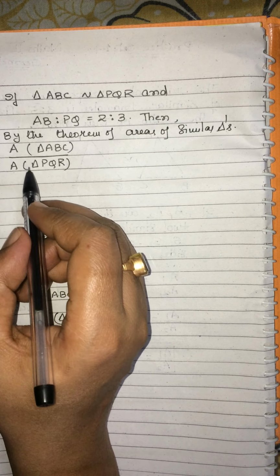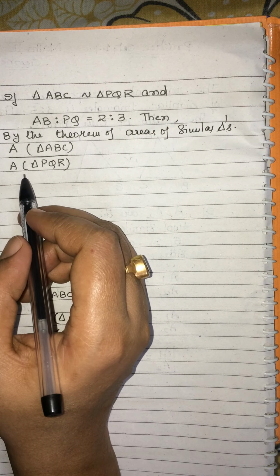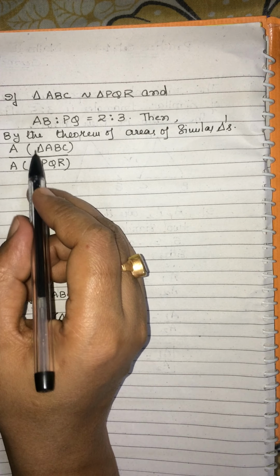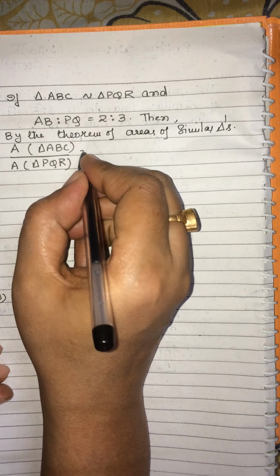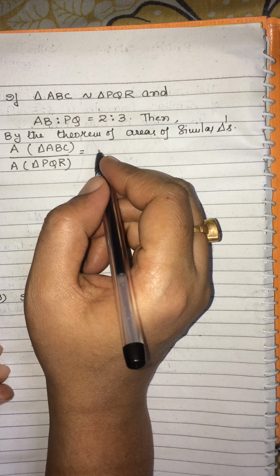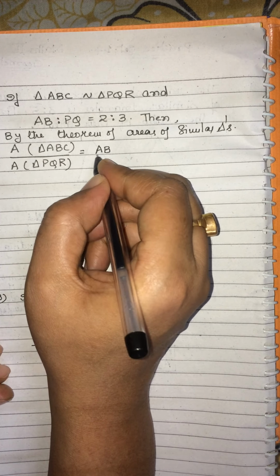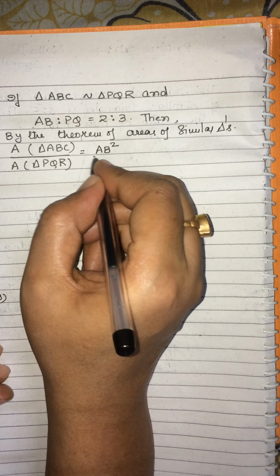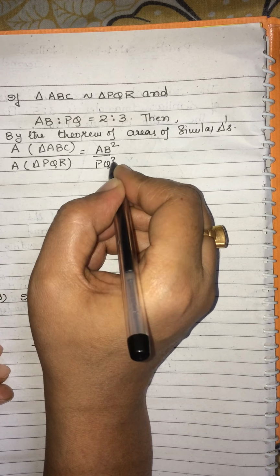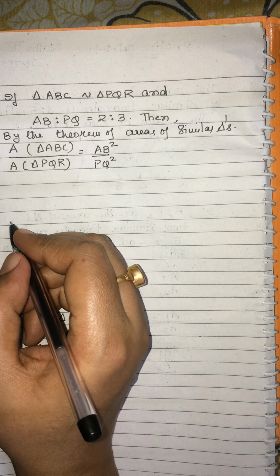The ratio of the areas of the two triangles is equal to the ratio of the squares of their sides.